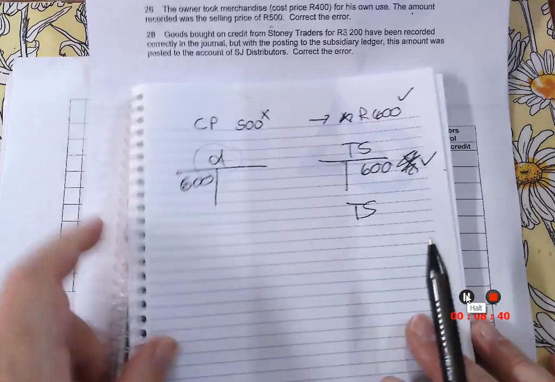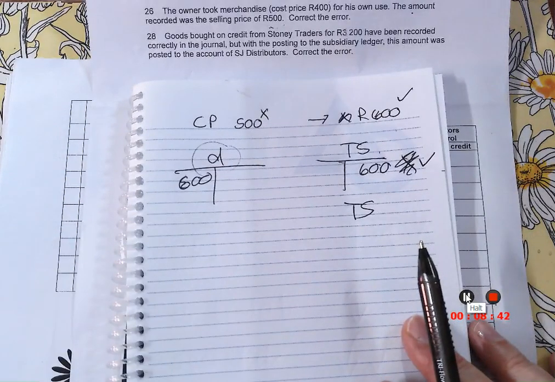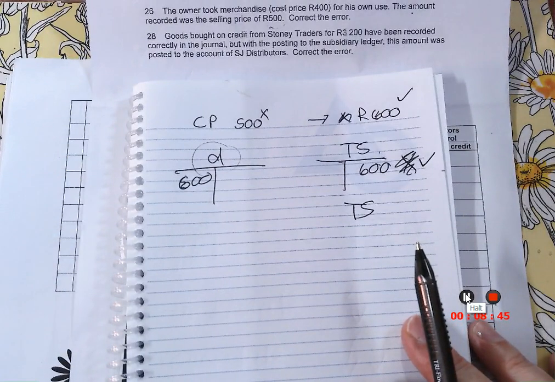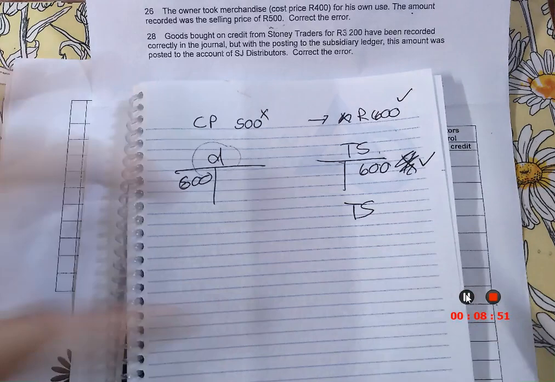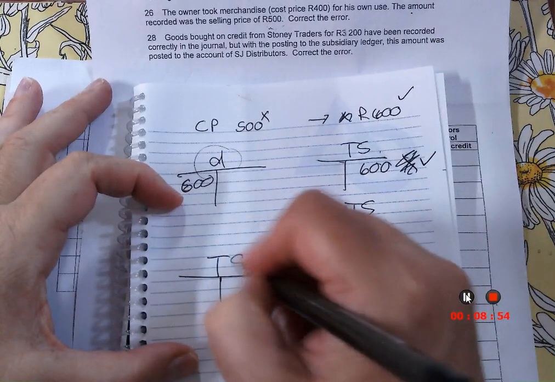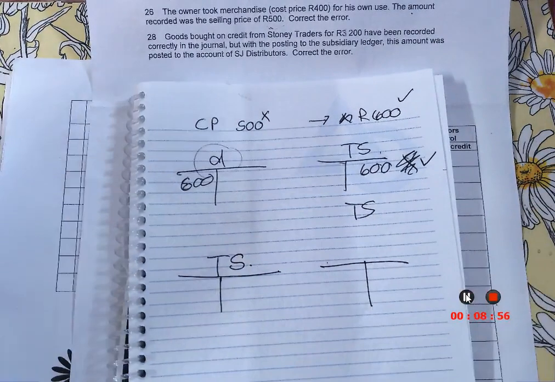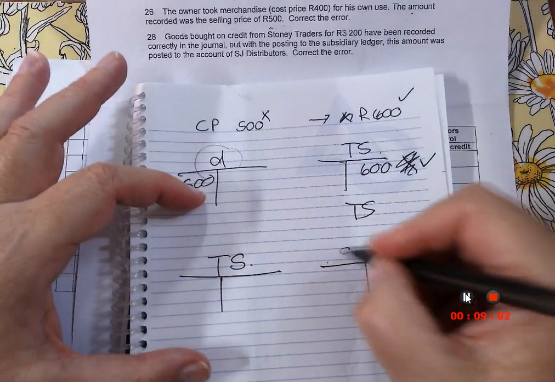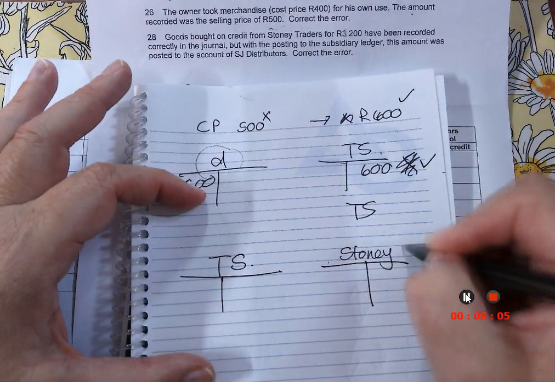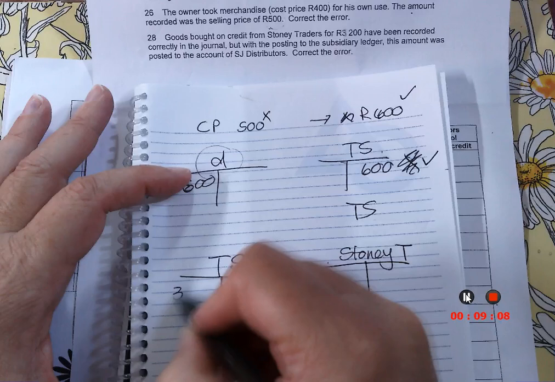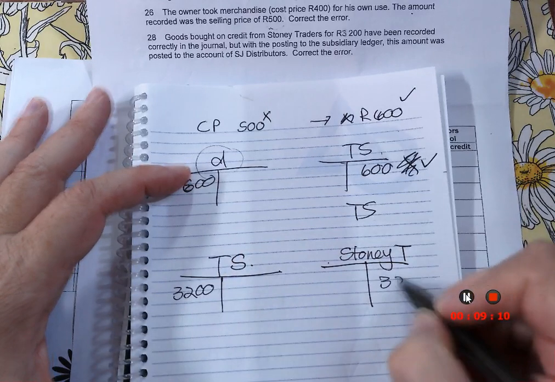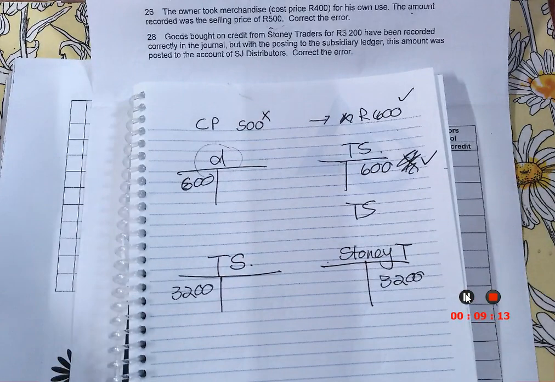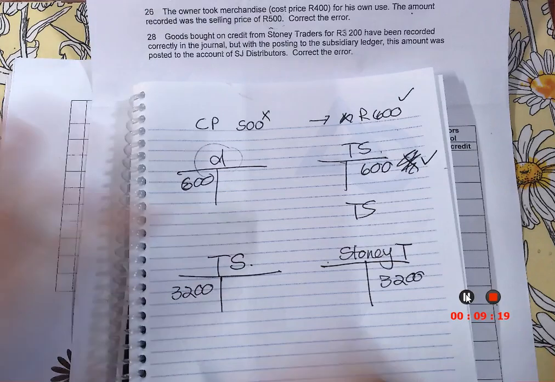Okay. If I look at 28, they say goods bought on credit. Now, when I see goods, I know it's trading stock. Bought on credit. So I know trading stock is debit, creditors control is credit. But in this case, I see they give me the name. So, Stony Traders. Ne? So I bought 32, I owe 32. Now they say this amount was posted to the account of SJ Distributors.